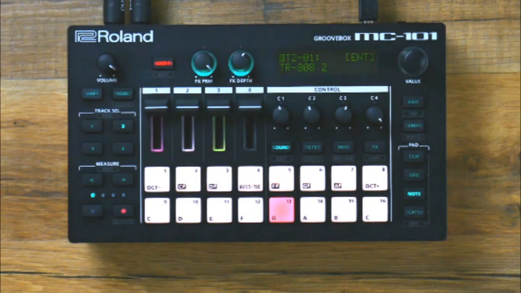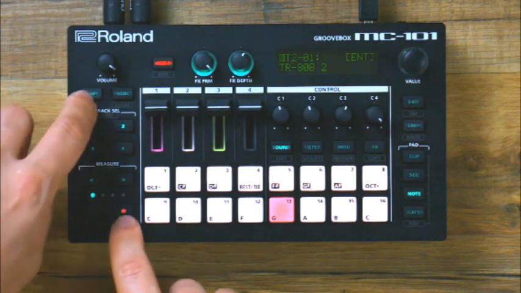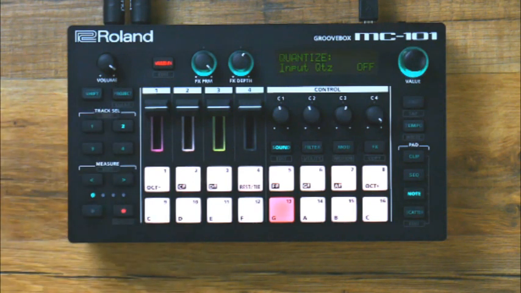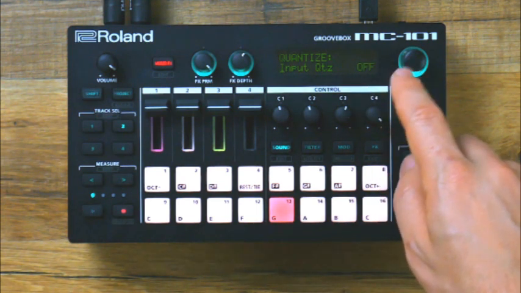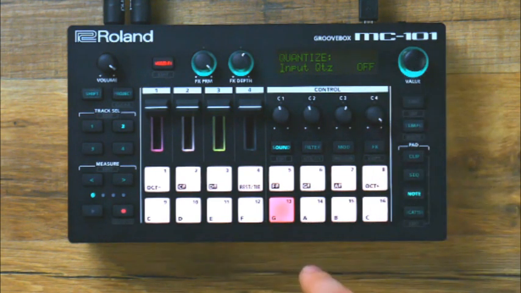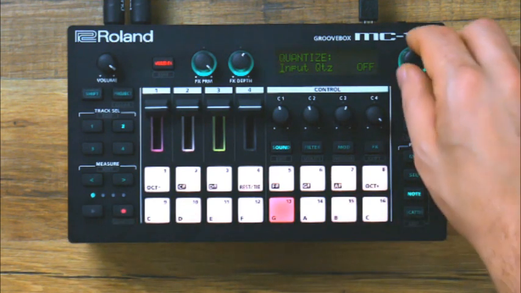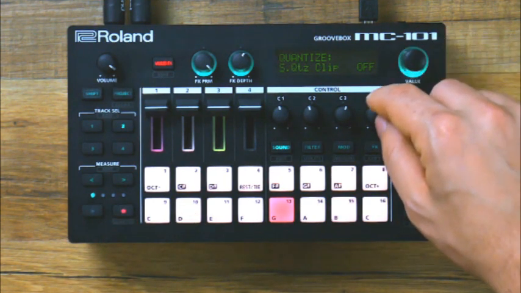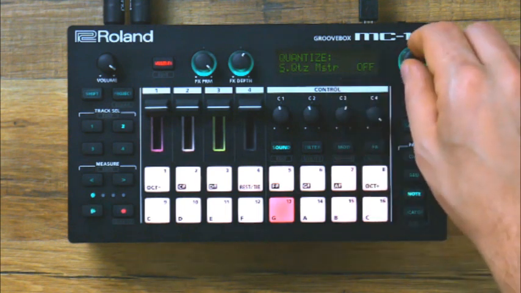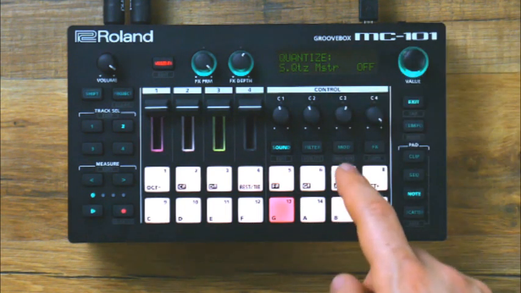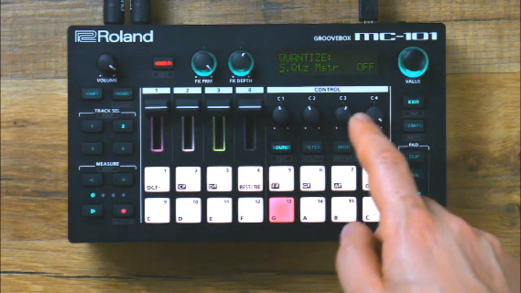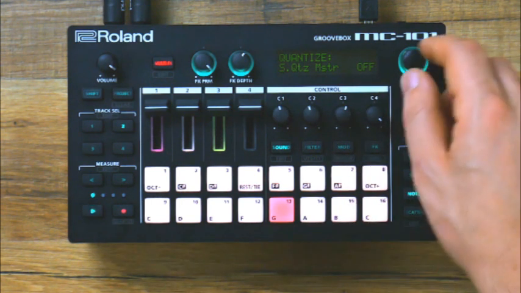There's several different types of quantize options available on the MC-101. If I hold Shift and hit the record button, it takes me to the quantize window. This is where I can say if I want to input quantize things, meaning that I'll automatically quantize my notes when I play it in real time, or I can quantize my clips after recording. There's also an option to quantize everything all at once across all 4 tracks.